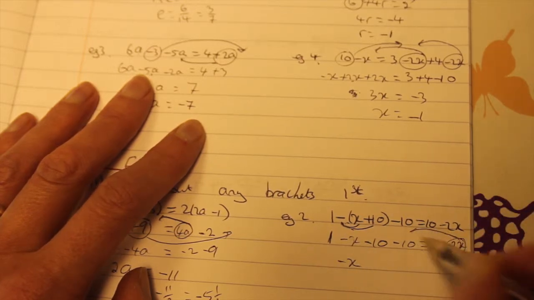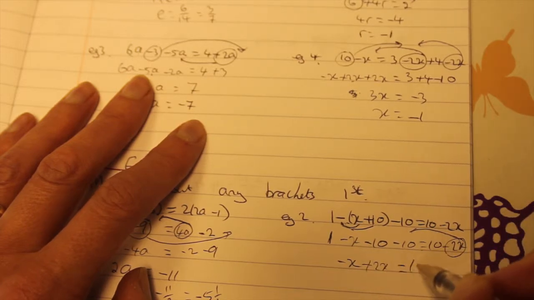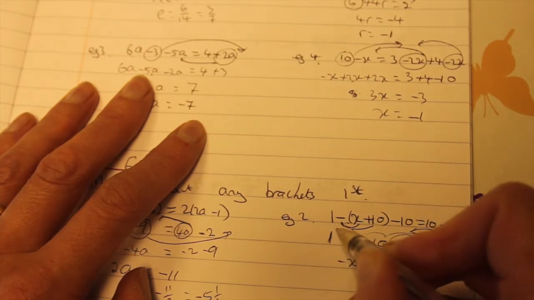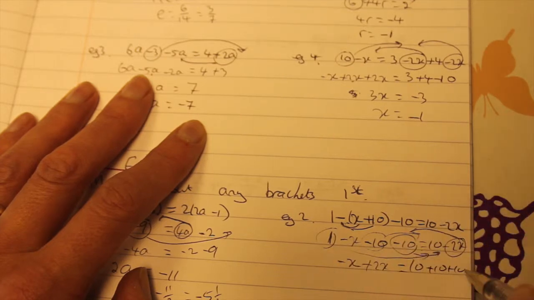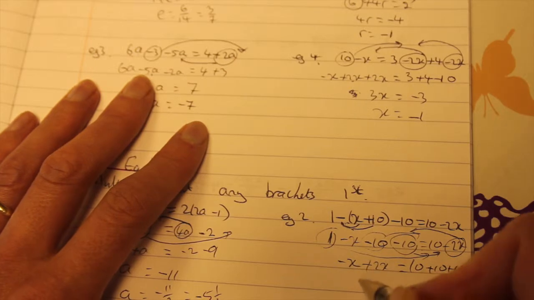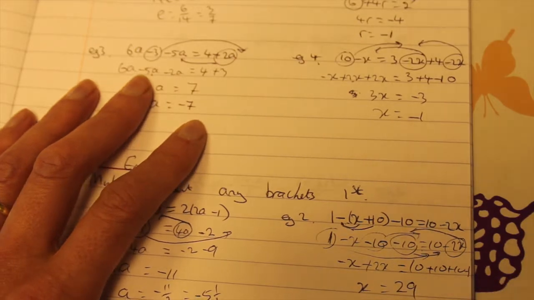That was a negative 2x, it would be a positive 2x. Now do your numbers. 10, add 10, add 10, and that positive 1 comes over to be a negative 1. So 2x take away 1x is just 1x. 10 add 10 add 10 is 30. Take away 1, 29.